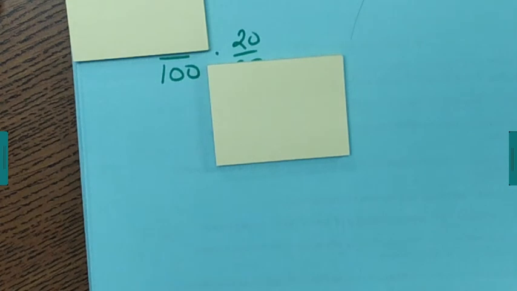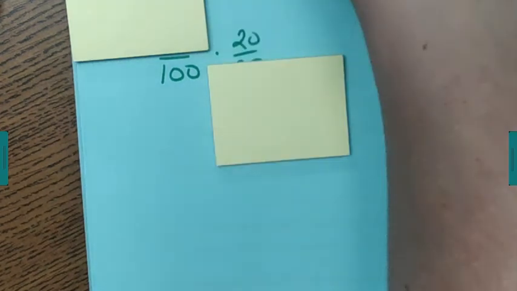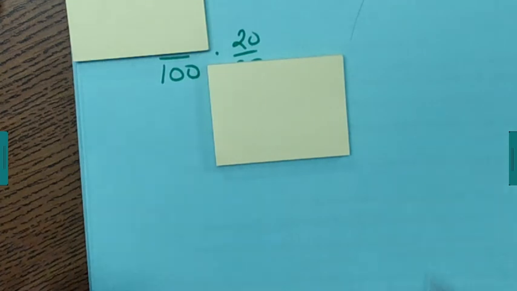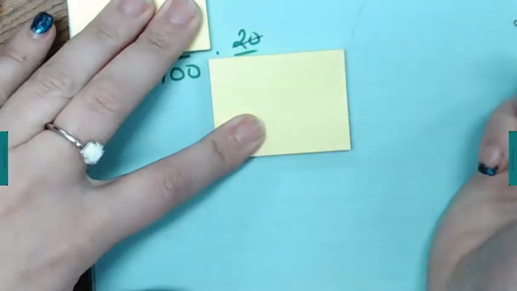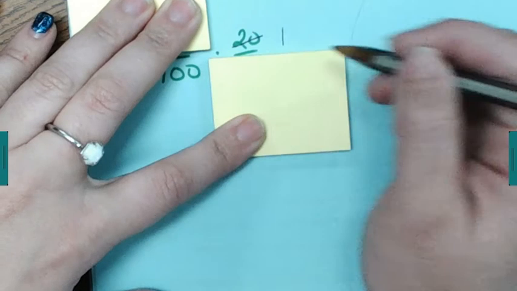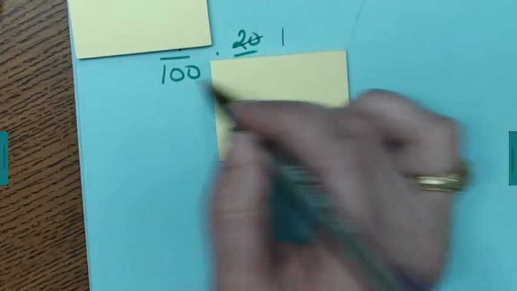Okay. 5 works. 10 works. Is there anything else? 20. 20 also works. Okay. Do we want to pick a big number or a small number? Big. I'd like to pick a big number. So how many 20s are in 20? 1. How many 20s are in 100?